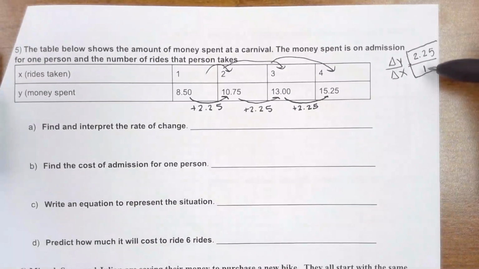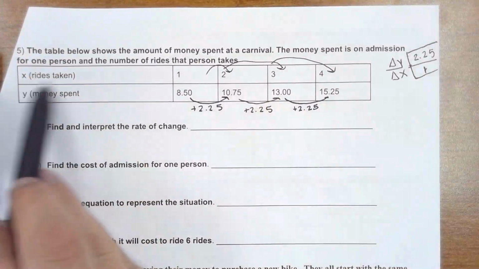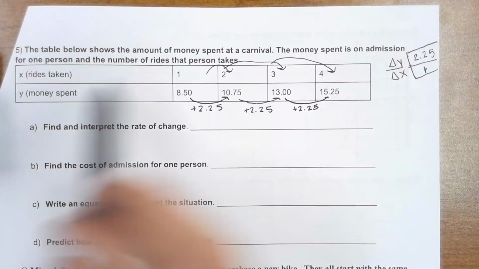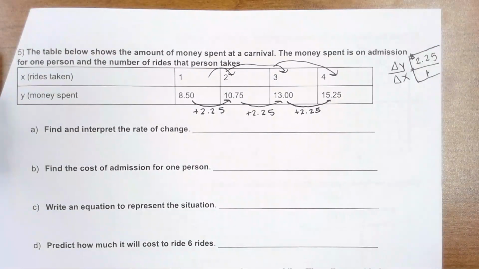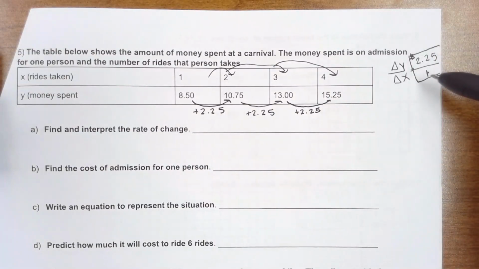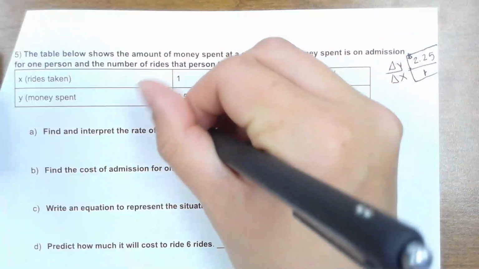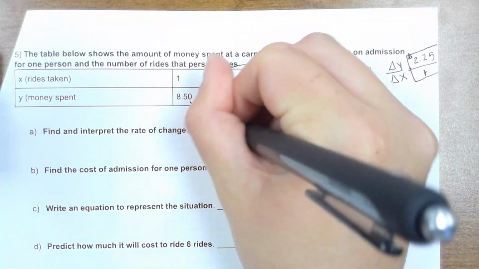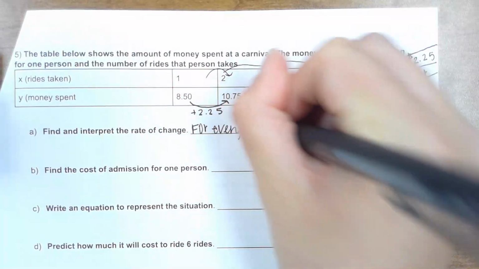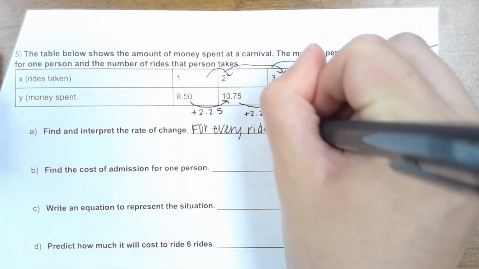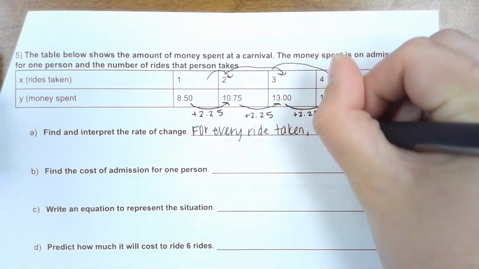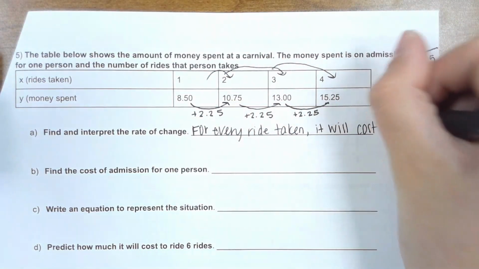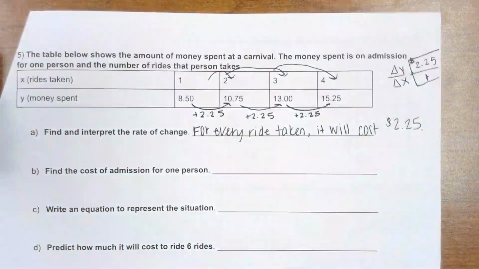So the 1 is represented by rides taken, and the y-axis is talking about money spent. So you can say for every ride taken, it will cost $2.25.